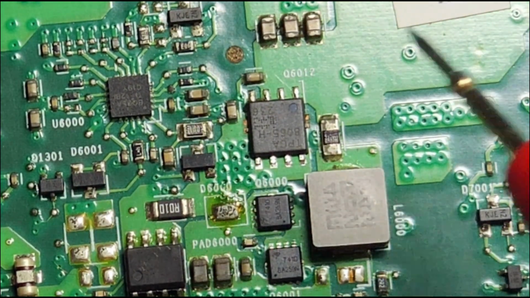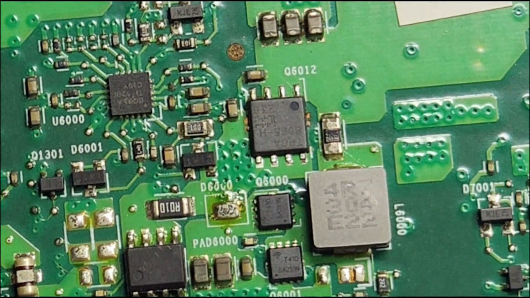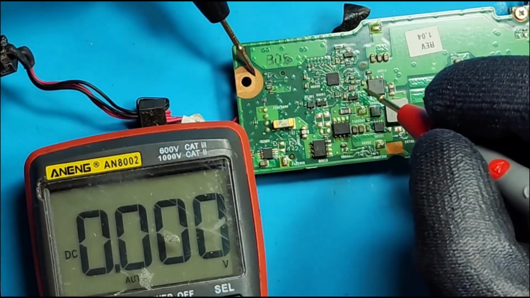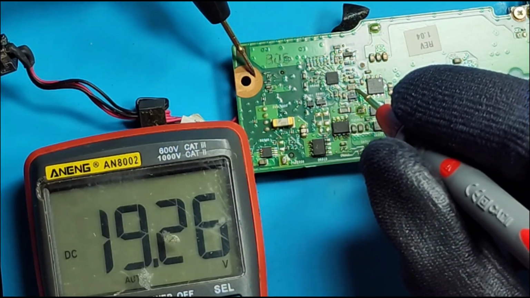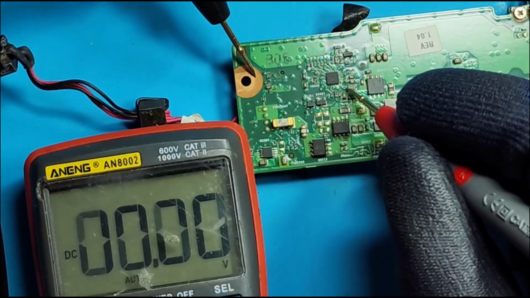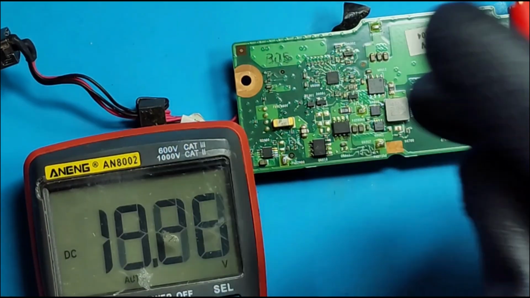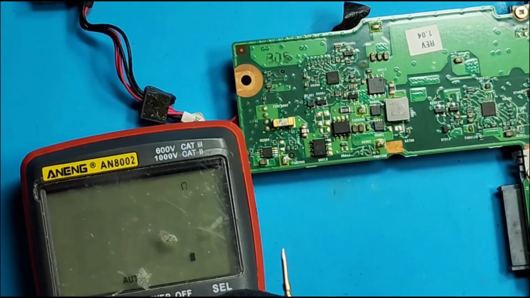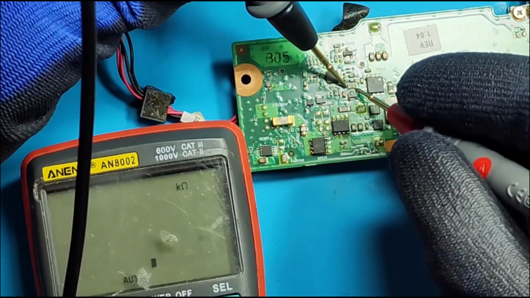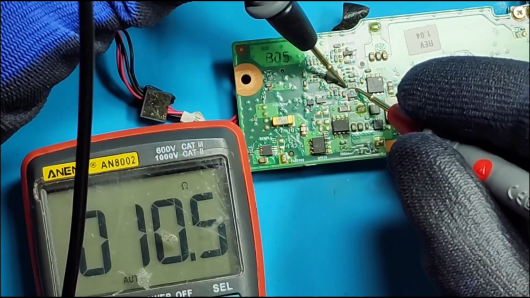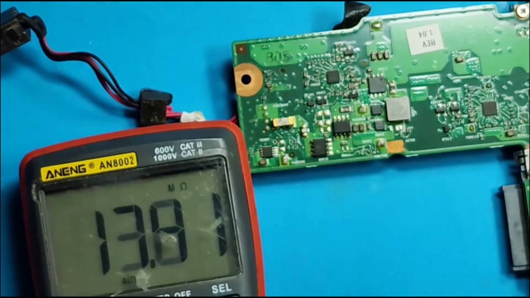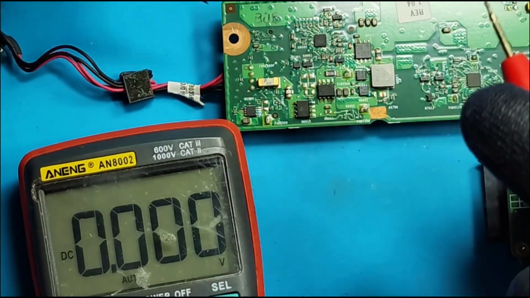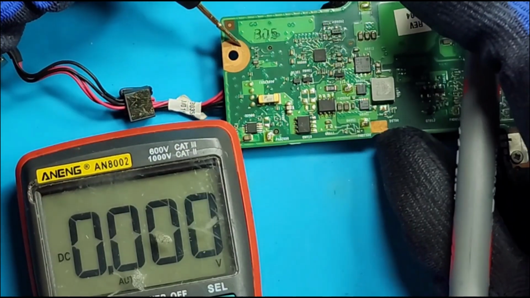So connecting the adapter and checking the voltage on the charger IC. Okay, and we have 19.26, and on the other side we have 19.26. Okay, and if I check the resistance of the resistor there, it shows 10.5, so that is fine. Okay, so let me check the LDO voltage from the charger IC. So maybe it should be 6 volt.